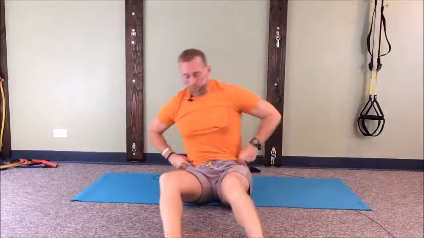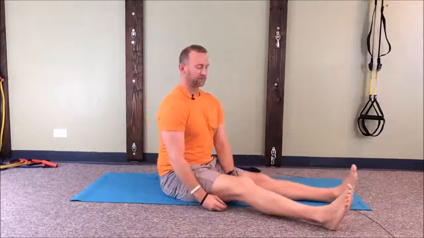Okay, so when we talk about flexion, obviously our knee flexors are the ones that are overactive, okay? So what do we need to do to combat knee flexion? Well, we need to go into knee extension, which means straightening our leg, okay? So if you need to, you can get a rolled up towel or something like that if you need to get into there.